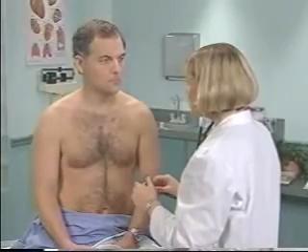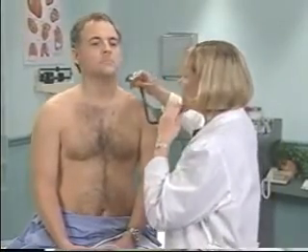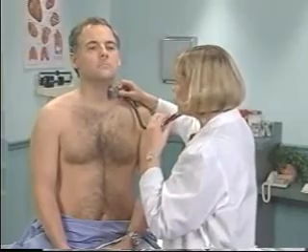Next, have the patient take a deep breath and hold it as you listen to the carotid artery with the bell of your stethoscope. You should not hear a bruit.